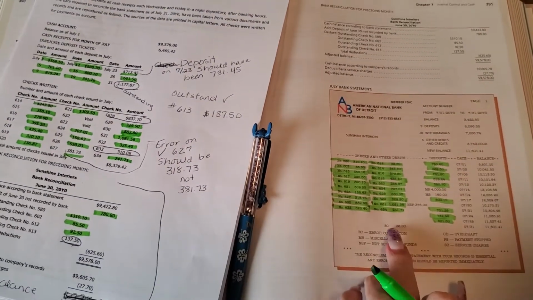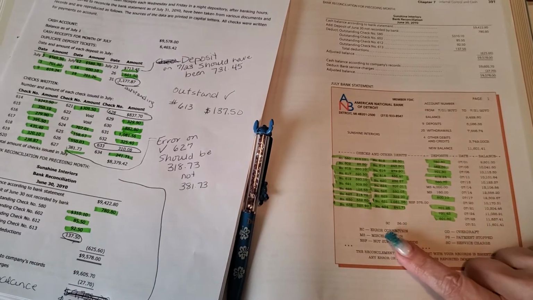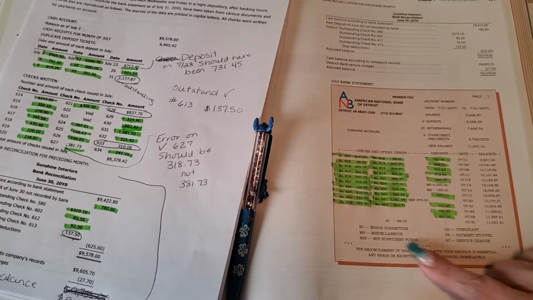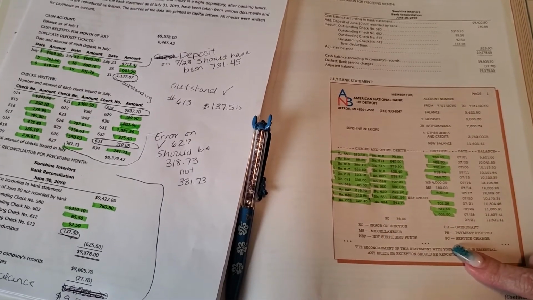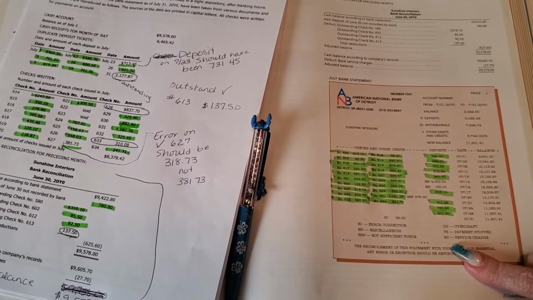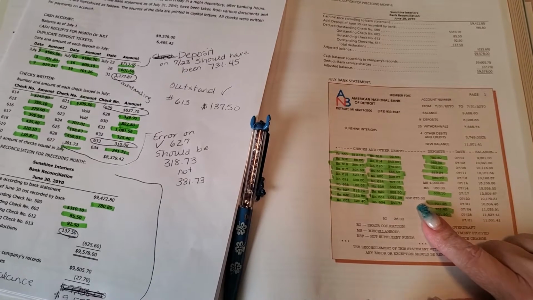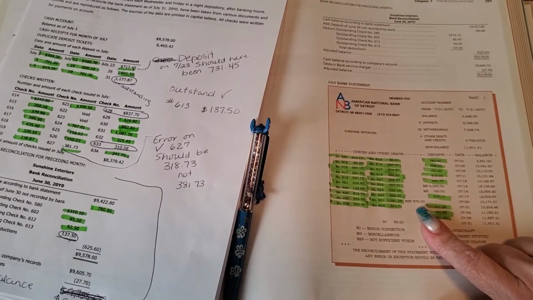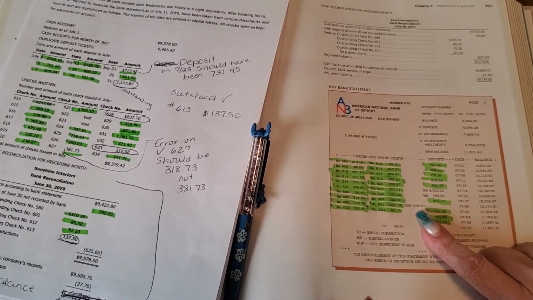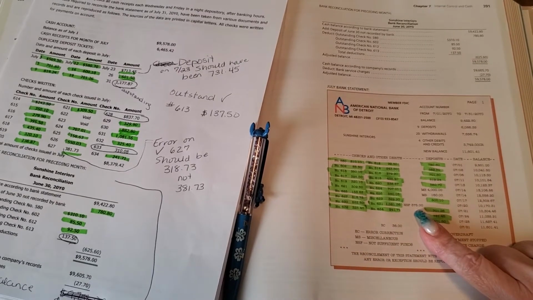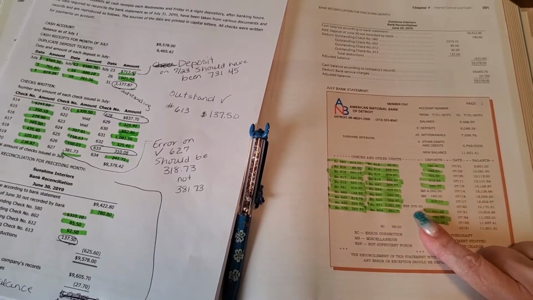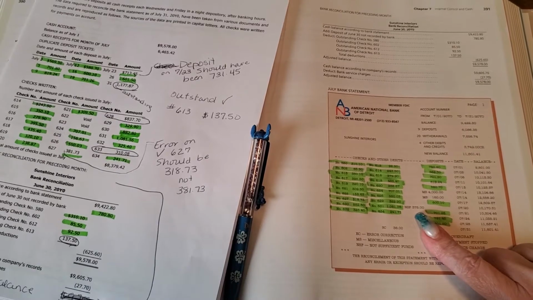You'll also notice under here there's $36. It's got the amount SC in front of it. That's for our bank service charge. So we'll record that on the bank reconciliation. And NSF stands for not sufficient funds. That means a customer wrote us a check that wasn't good, so it got returned to us. We have to take care of that on the bank reconciliation.